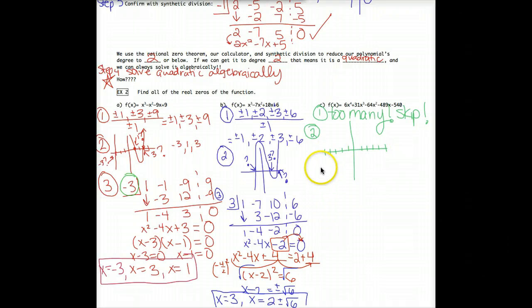Now, when I graph that, it looks really crazy. It looks like a whole bunch of vertical lines. I promise you it's not a whole bunch of vertical lines. But that's what it looks like because in this window, we can't see it all. So if you want to adjust the window so you can see the mins and maxes, you can. But remember, all we really need are these x-intercepts. So you don't have to change the window.